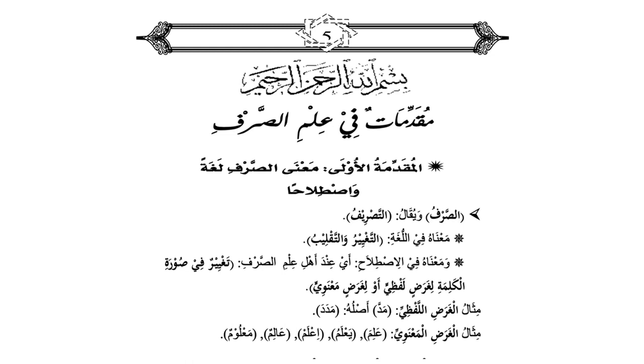ومعناه في الاصطلاح, and the meaning with the scholars of صرف, أي عند أهل العلم الصرف. So the terminology, the definition with the scholars of صرف is تغيير في صورة الكلمات, changing in the form of the word.